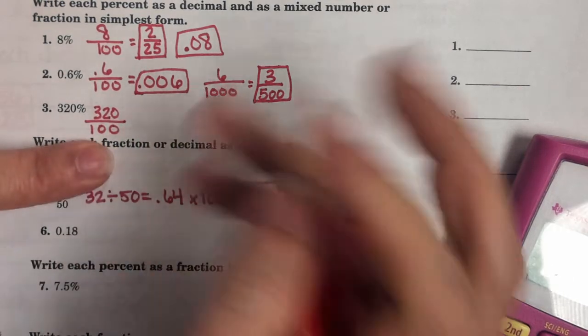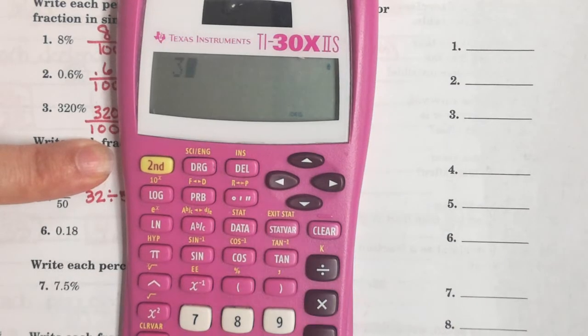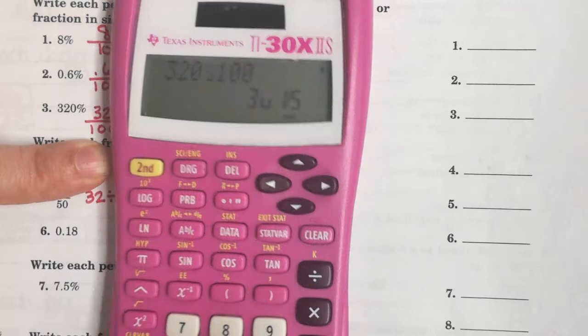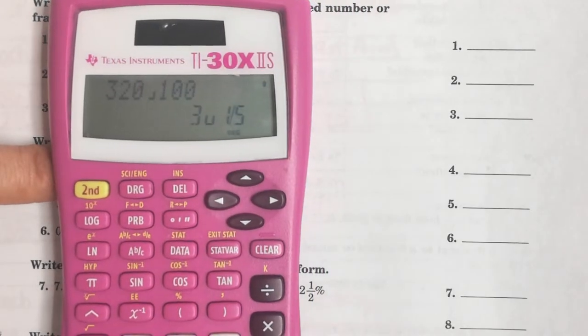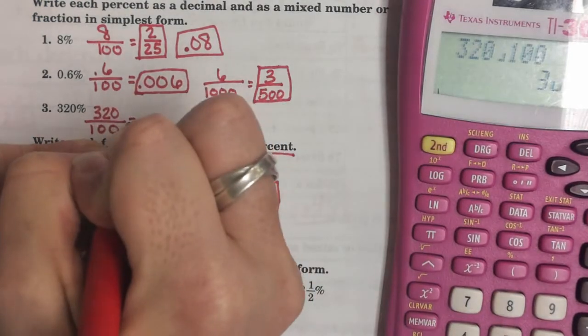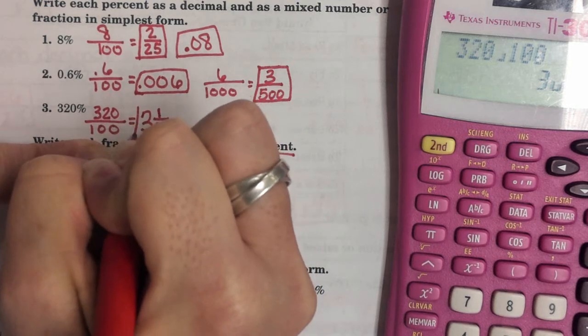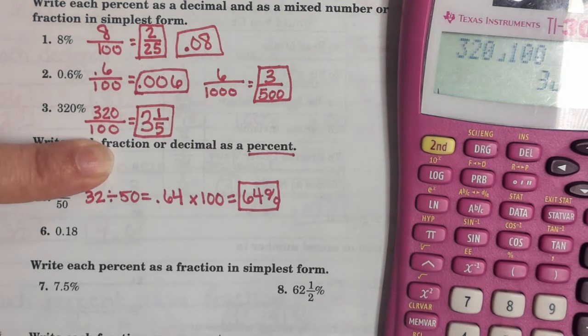So we need to put it in its simplest form. So if we do 320 ABC 100, there is the mixed number, 3 and 1/5. That is the fraction mixed number we're looking for.